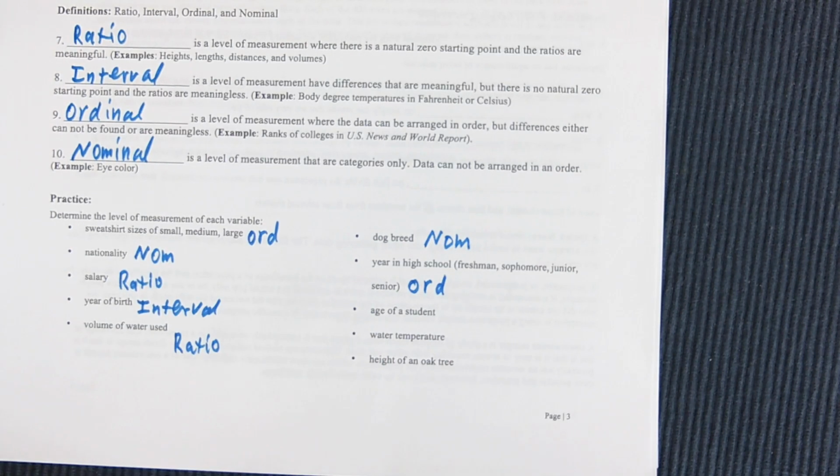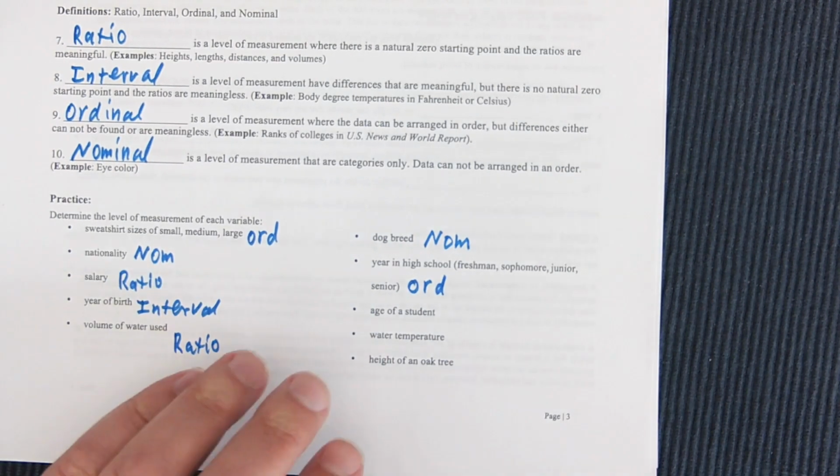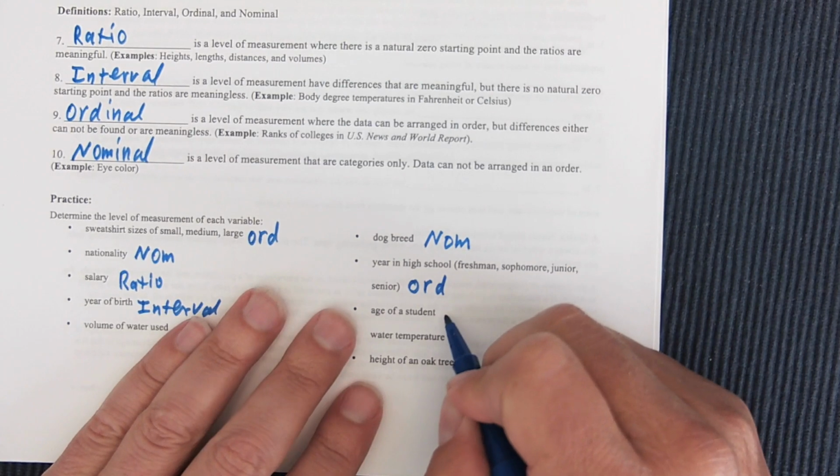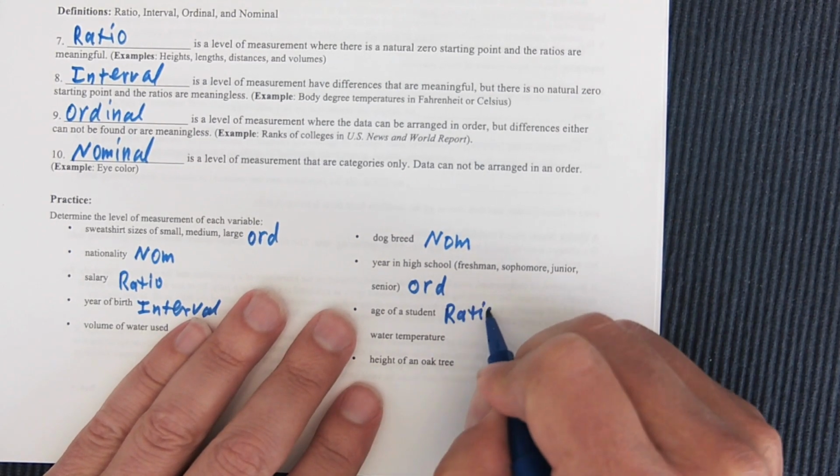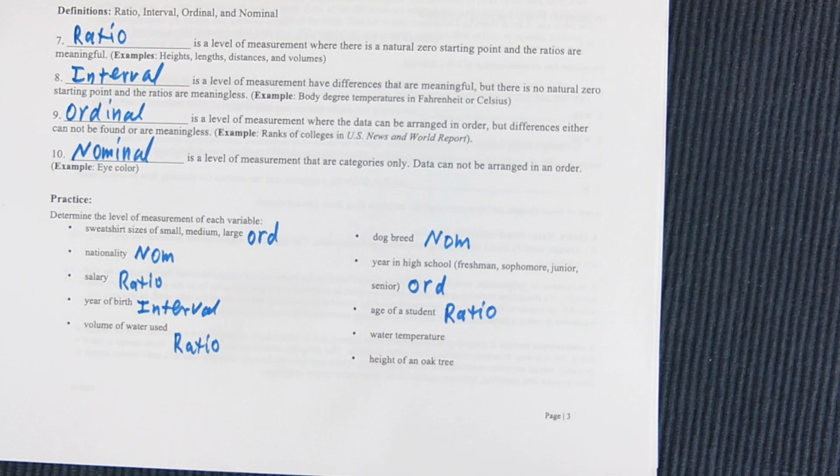The age of a student. That is definitely ratio. I know this because the age of a student is 0 when that student is born. And then we could say that a 10-year-old is half the age of a 20-year-old. And that ratio has meaning. That 10-year-old is 1/3 of the age of the 30-year-old, and so on. So there's a natural 0, and the ratios have meaning to us.